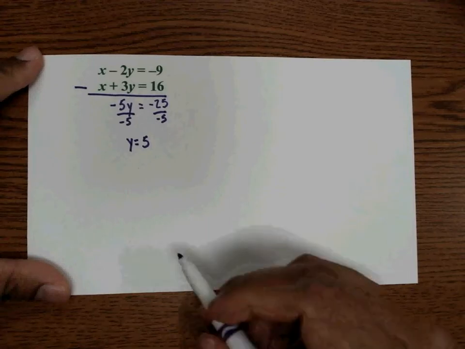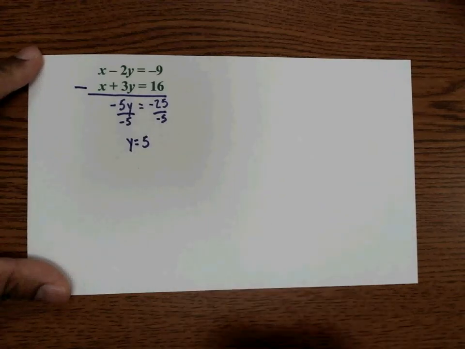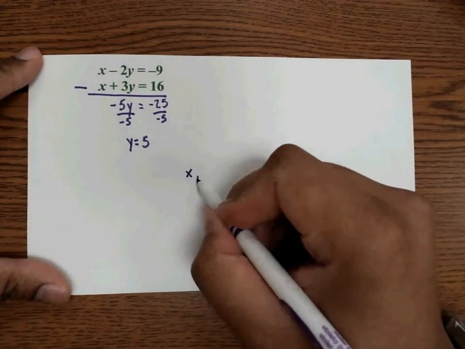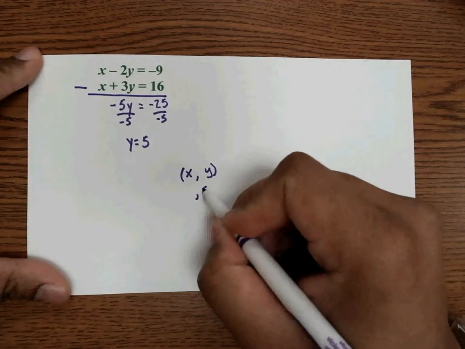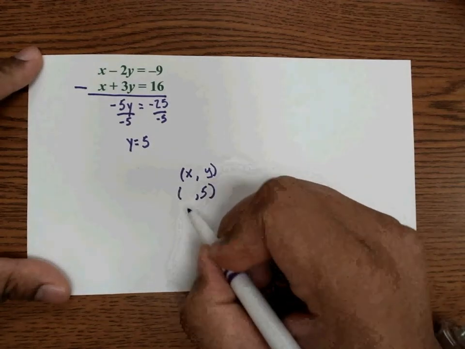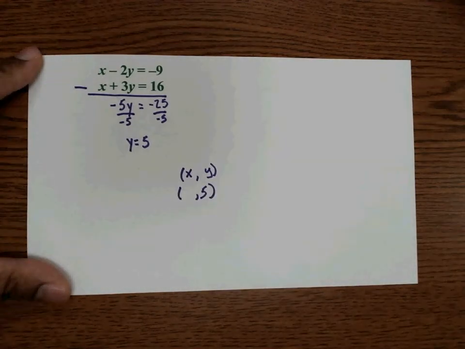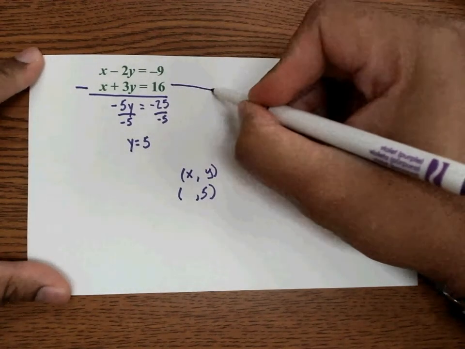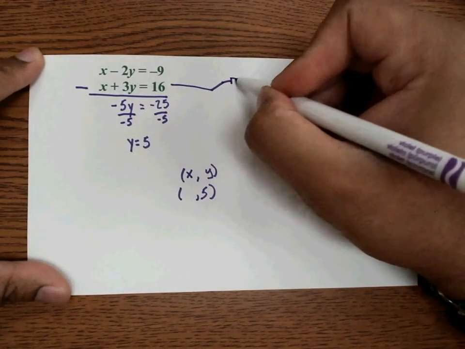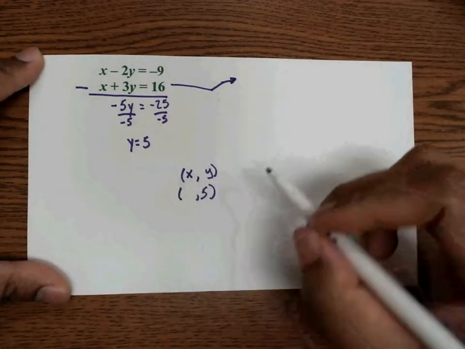And then from here, the solution to a system of equations will always be an ordered pair. So we need an x and we need a y. We just happen to find the y, so now we need to find the x. In order to find the x, we're going to choose one of these equations. So I'm going to choose this one. And we're going to substitute in our y value.